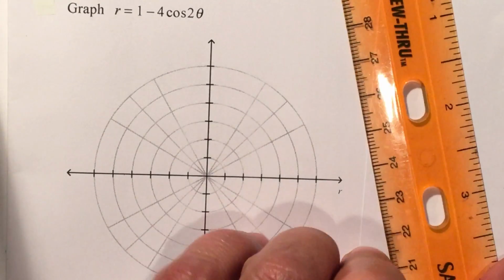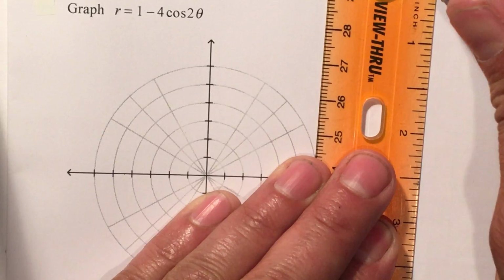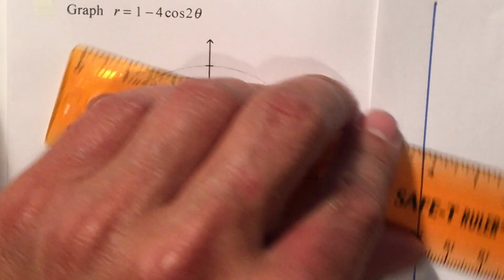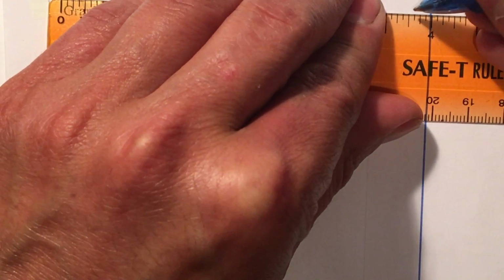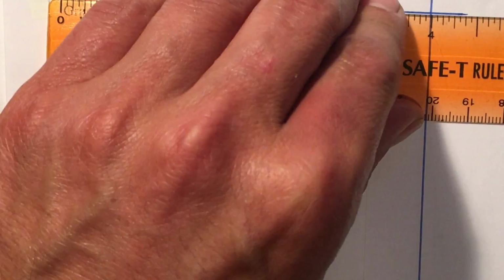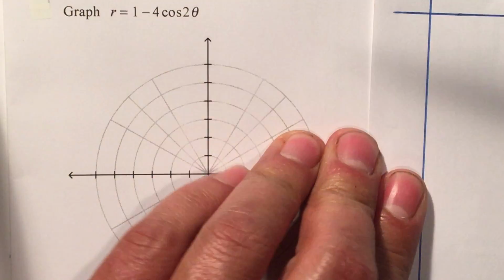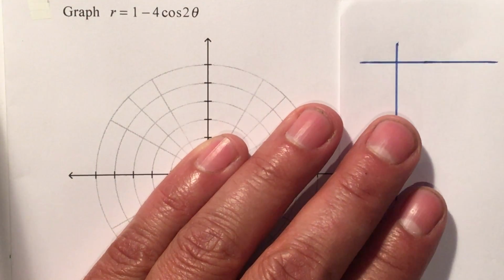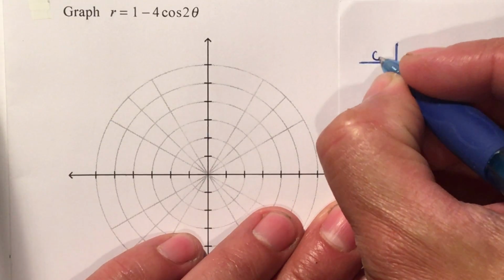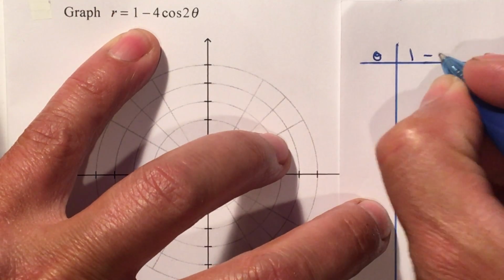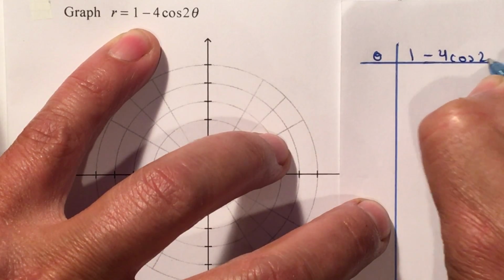So I'm going to make a table of values, where I'm going to plug in values for theta. Make sure that your calculator is on degrees. I'm going to type in values for theta, and that will give me values from this equation, 1 minus 4 cosine of 2 theta.